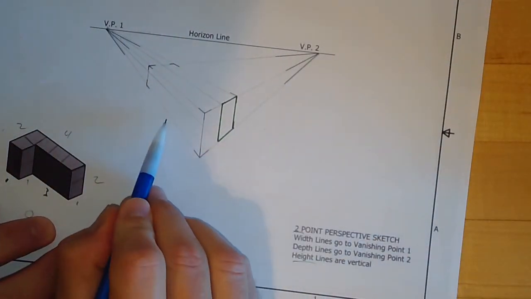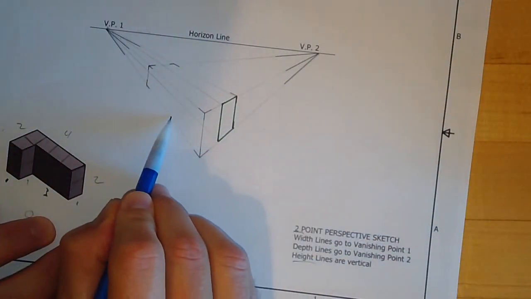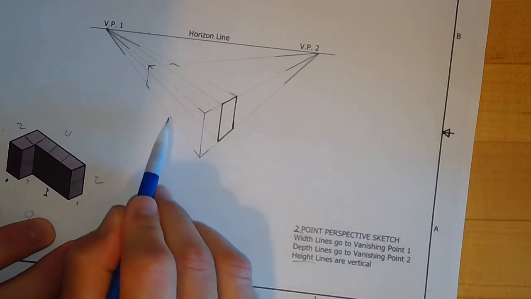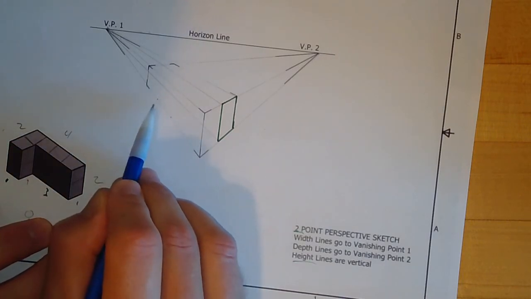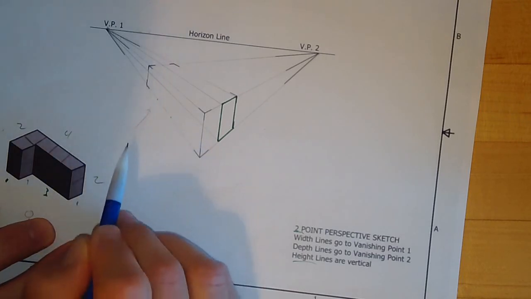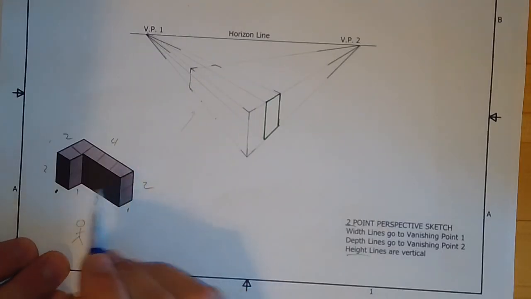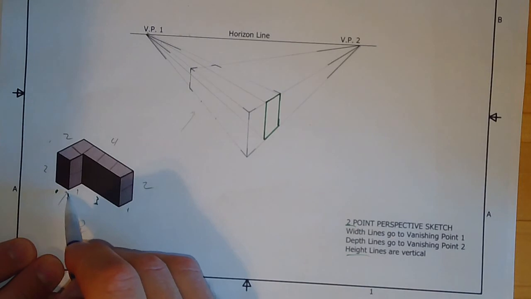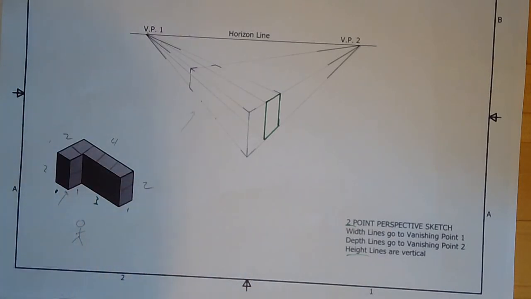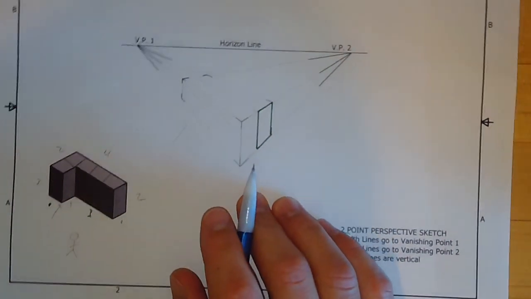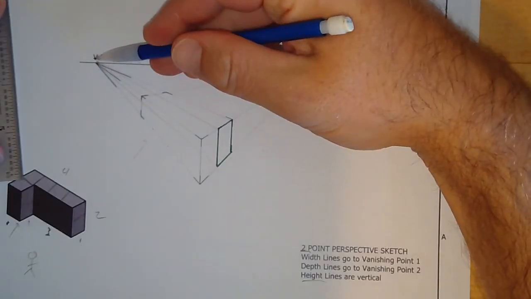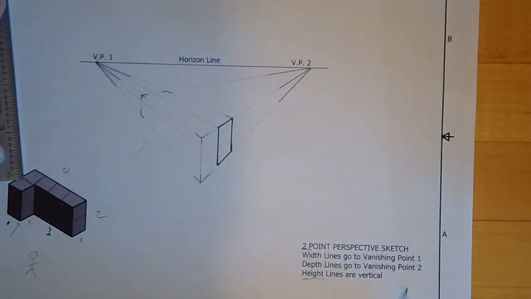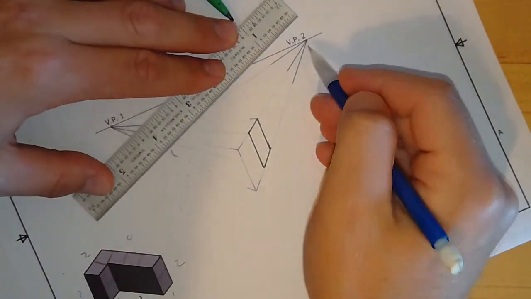I'm going to come in, I'm going to estimate this being the halfway part. Tiny little dot there. Then I'm going to divide that in half again. This dot, I'll put a little arrow there. That dot I just made represents that corner right there. Again, follow the rules. Every dot. Vanishing point 1, taken care of for width. Vanishing point 2, depth. I don't have it yet.